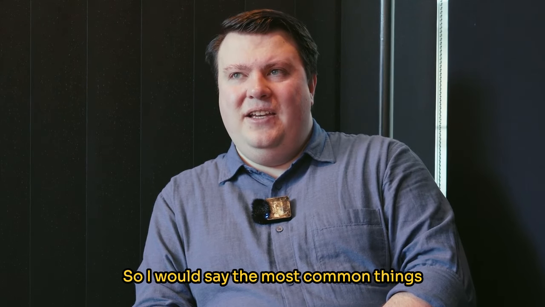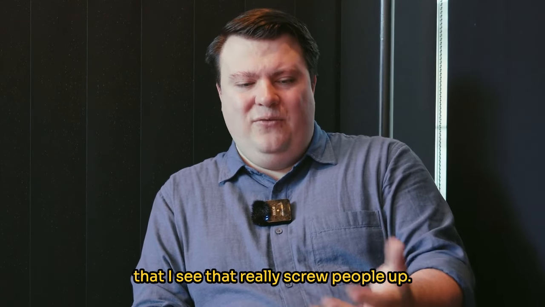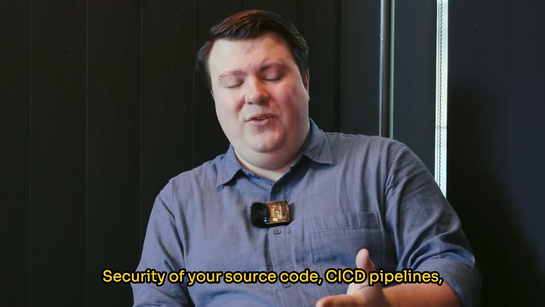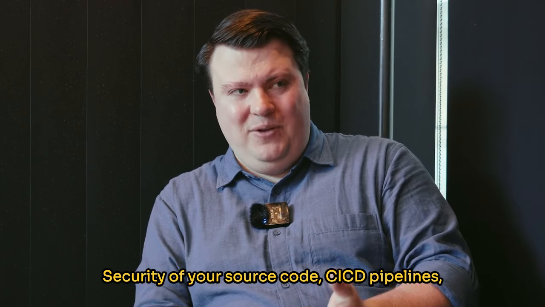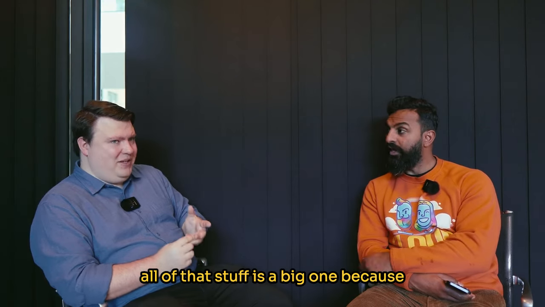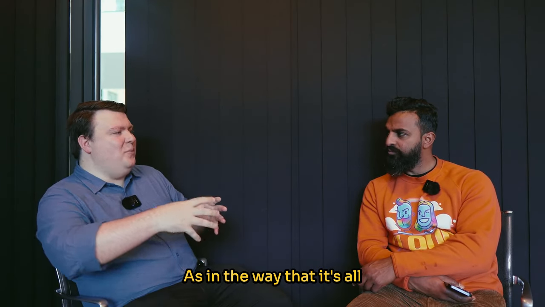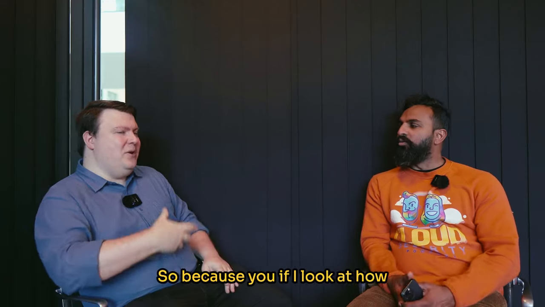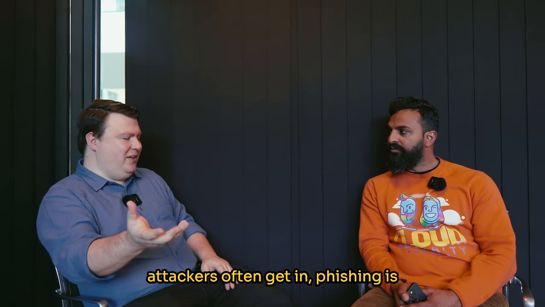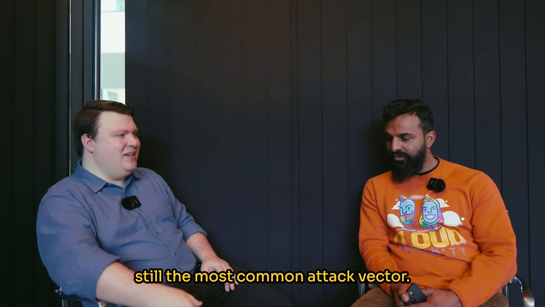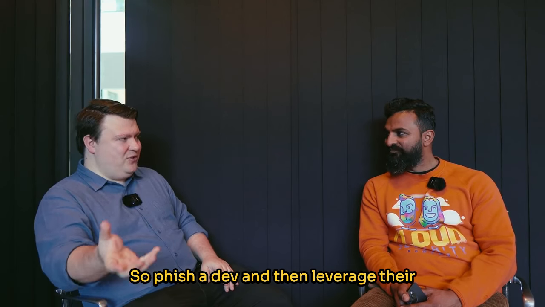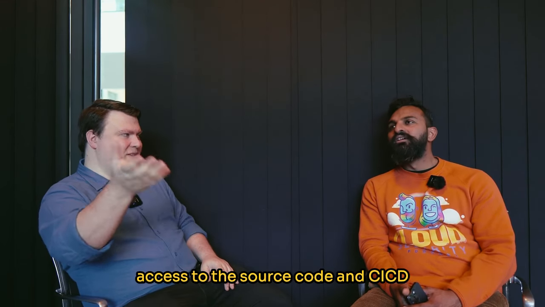So I would say the most common things that I see that really screw people up: the security of your source code, CI/CD pipelines, all of that stuff is a big one. As in the way that it's all managed as a whole, right? Because if I look at how attackers often get in, phishing is still the most common attack vector. So phish a dev and then leverage their access to the source code and CI/CD pipelines to then move into the cloud is a really common route that we exploit.